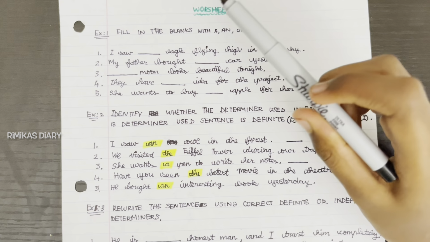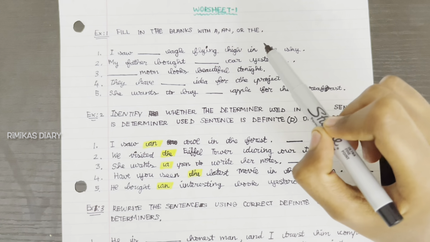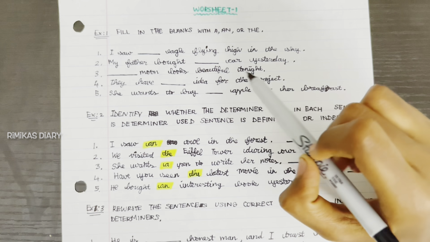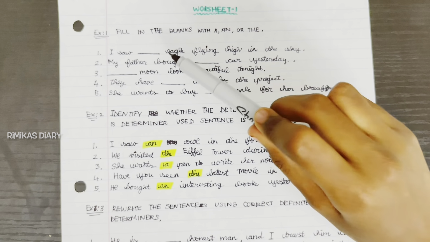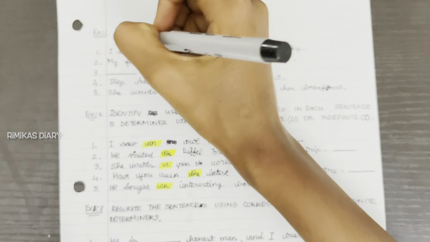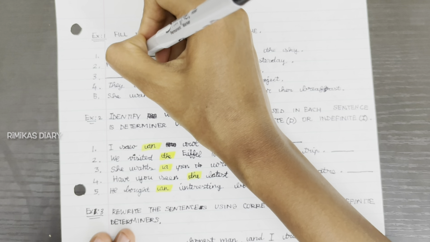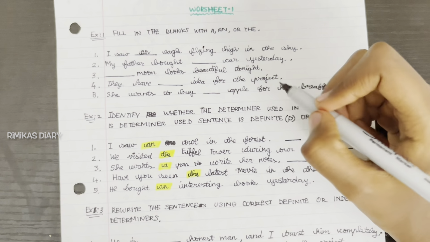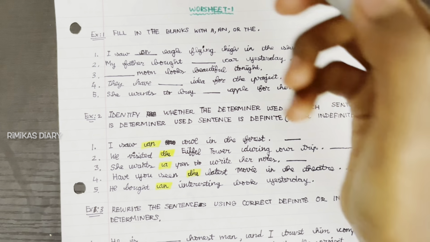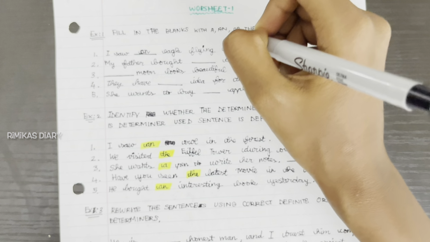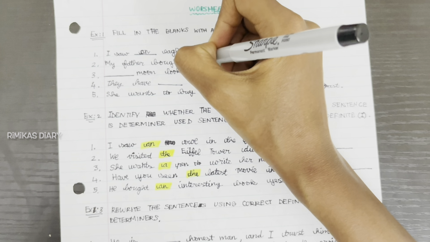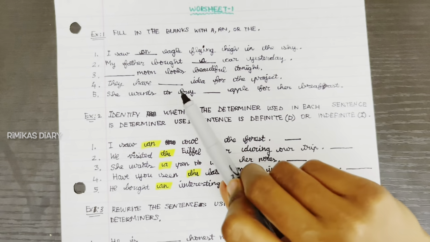Next, worksheet 1. Exercise 1. Fill in the blanks with a, an, or the. First question. I saw dash eagle flying high in the sky. So here the word eagle starts with a vowel, so we should add an. Next, my father bought dash car yesterday. So car starts with the letter C, and C is a consonant, so we should put a. Dash moon looks beautiful tonight. So moon, remember we saw moon is the noun which are the only ones of their kind, so we should use the.